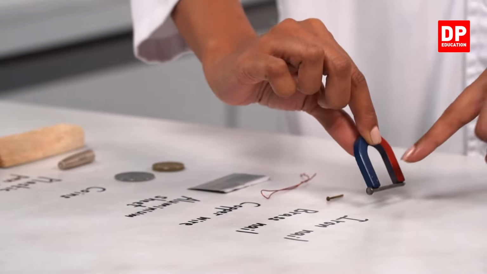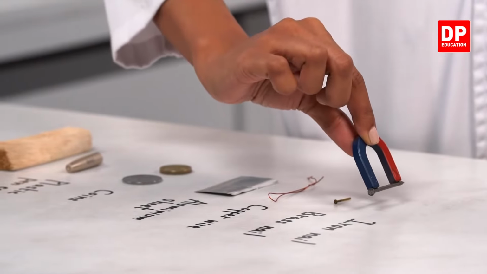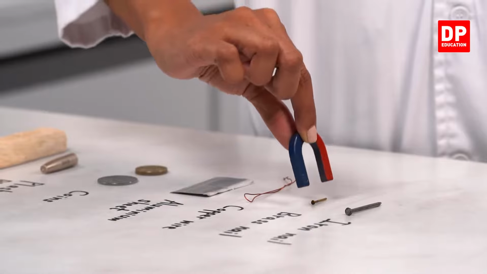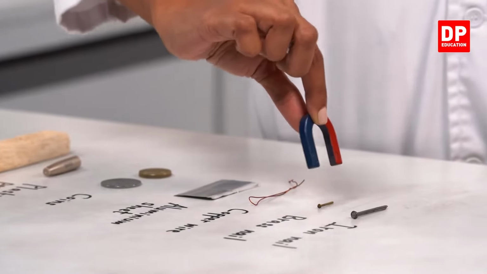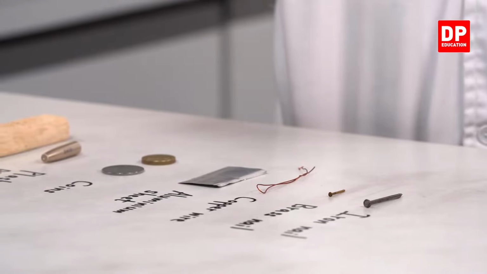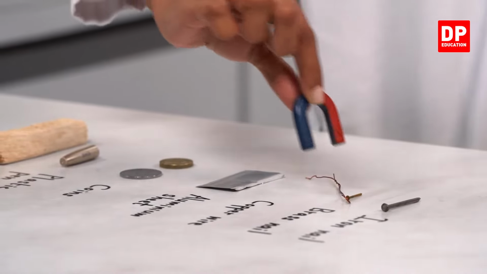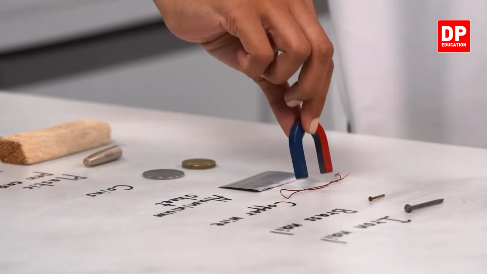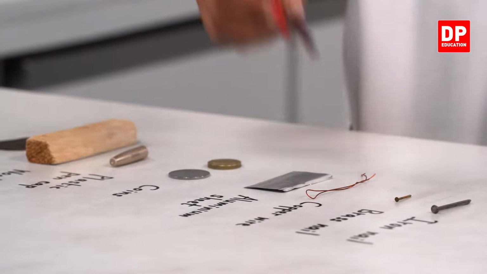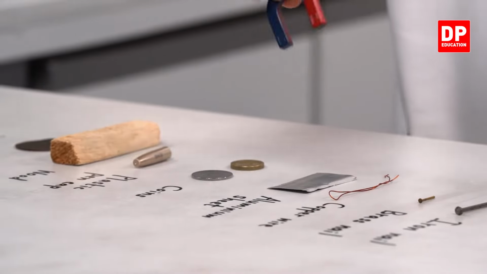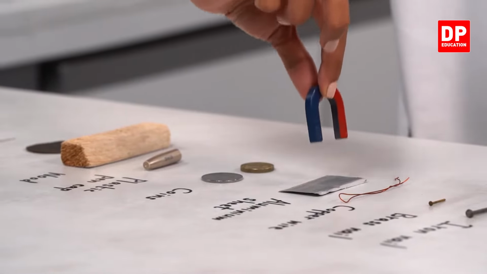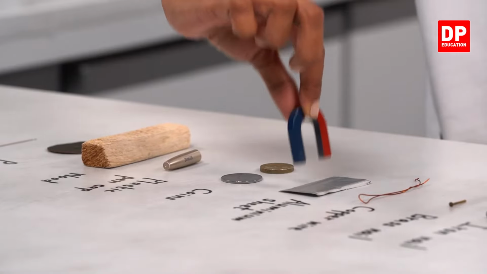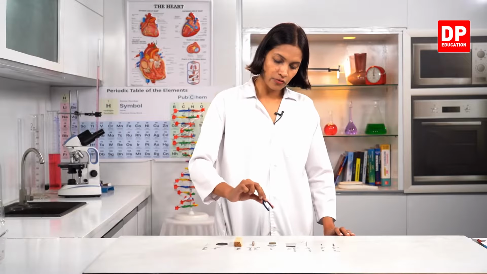What happened, children? The iron nail easily gets attracted to the magnet, right? What about the brass nail? The brass nail, unlike the iron nail, does not get attracted to the magnet. Copper wire, you can see that copper wire also doesn't get attracted to the magnet. Aluminium sheet, again there's no attraction, children. You all can see clearly, no matter how many times I hold it over, it does not get attracted to the magnet.